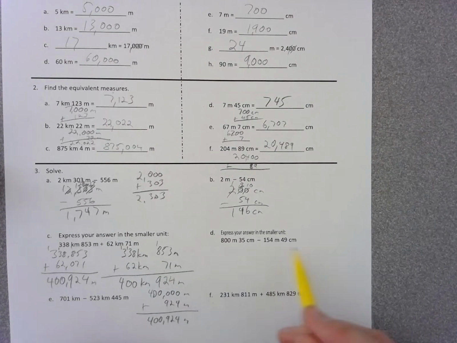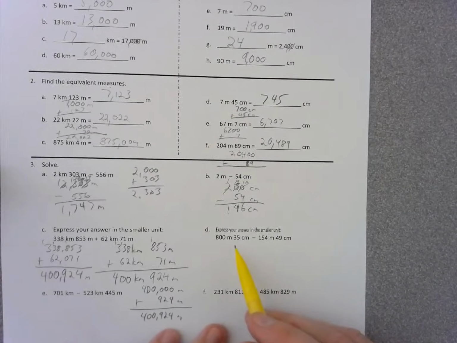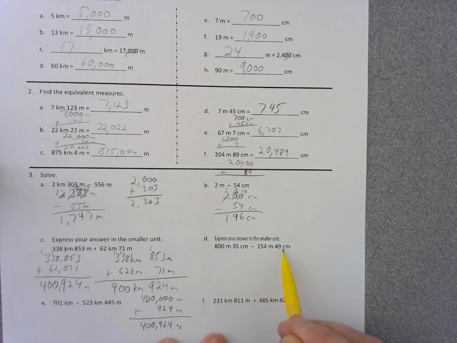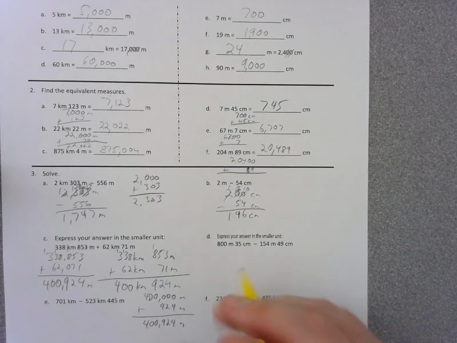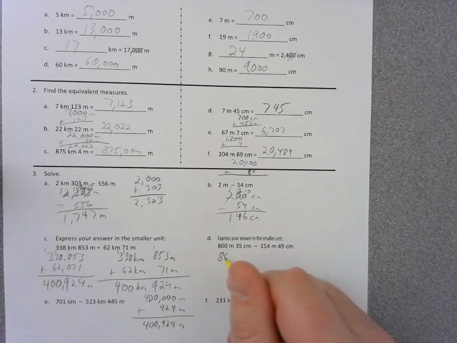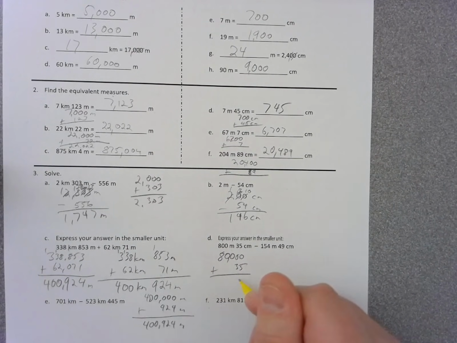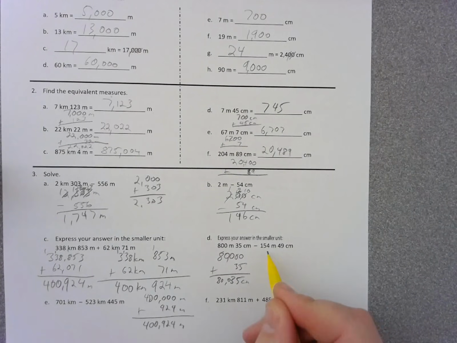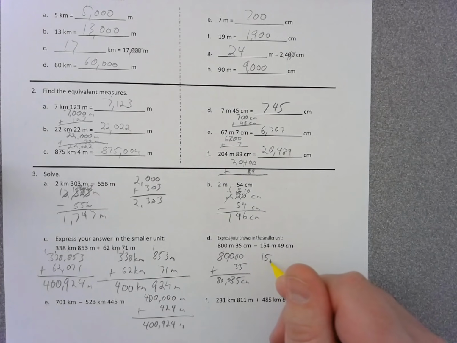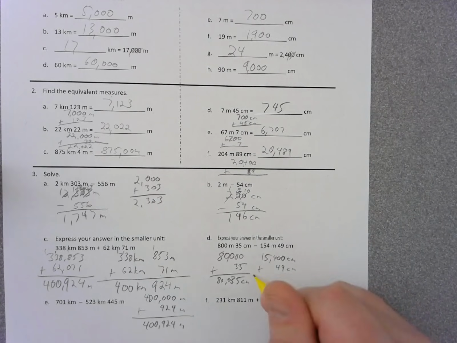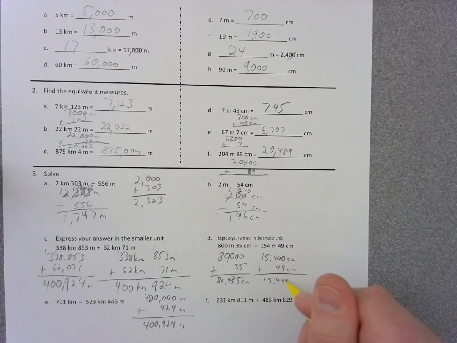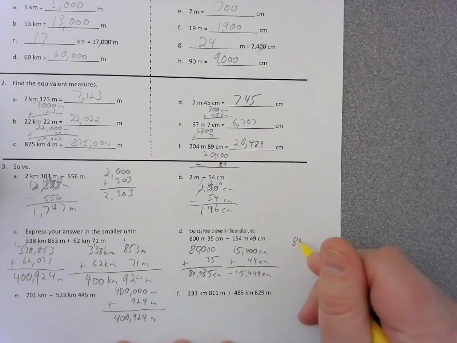Okay, same thing with the subtraction. If we want to turn, we have meters and centimeters. Let's turn these into centimeters first. So we have 800, adding 2 zeros, plus 35, so 80,035 centimeters. And this one will be 15,400 centimeters, plus 49 centimeters, 15,449 centimeters. And now we need to subtract those numbers, so we'll line them up.